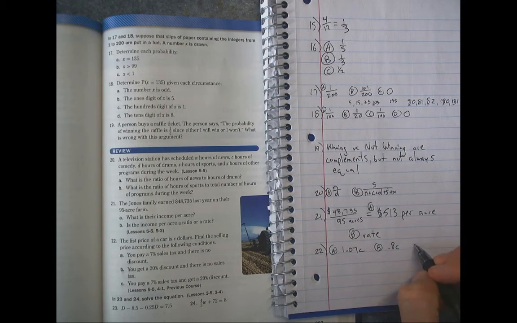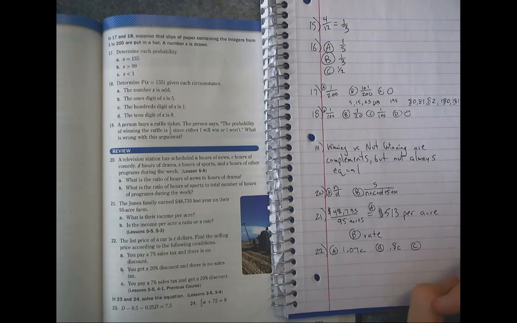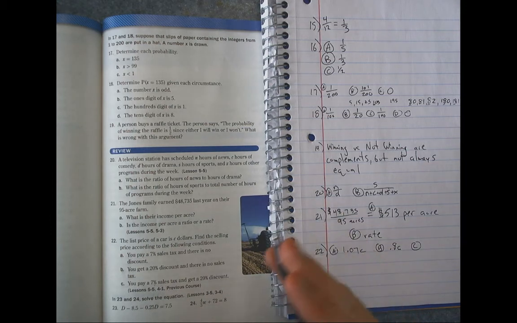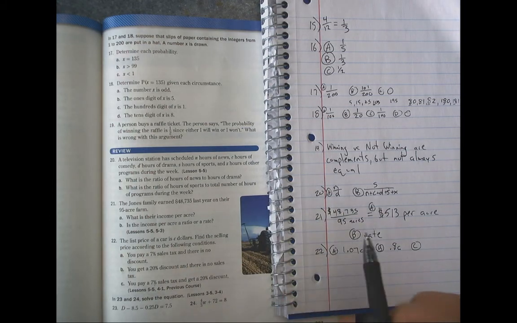And now letter C, you pay a 7% sales tax and you get a 20% discount. This is a little tricky because that sales tax is not on the original price. Whatever you're about to pay after the discount, that's what you take 7% of. So 7% of something that's on sale is different than 7% of the original price.